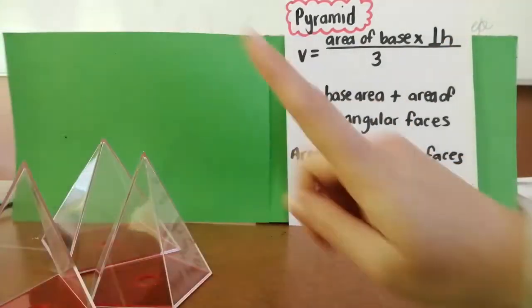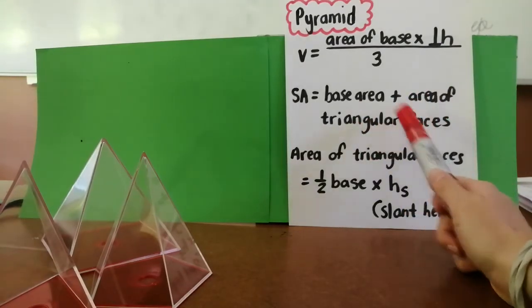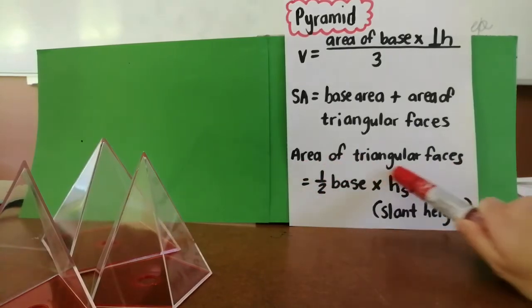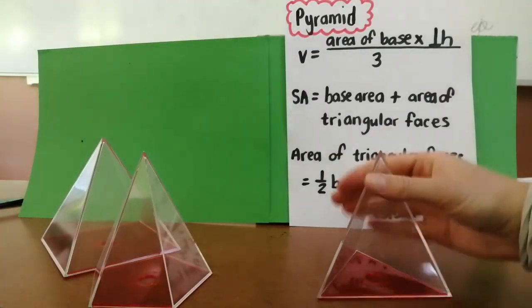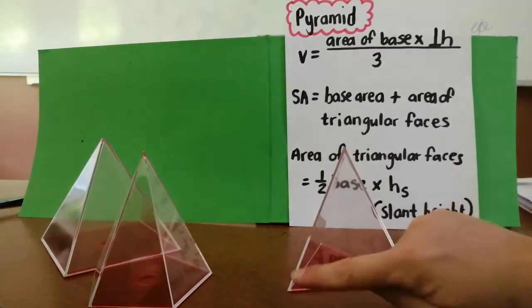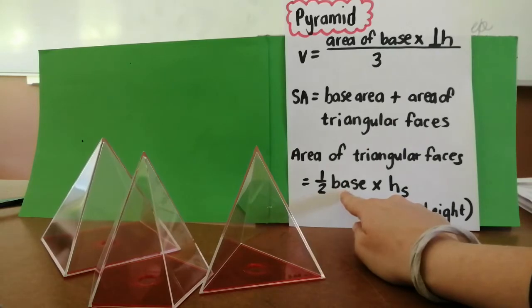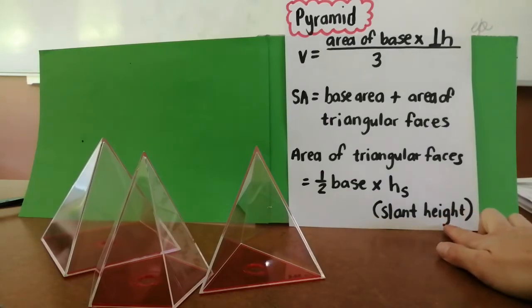Okay, now this is the important part. How do we find the area of these triangular faces? And that's what this third formula is. The area of the triangular faces, so these faces, not the base, the faces that come up to the apex, are half base, like we would an original triangle, times the slant height.